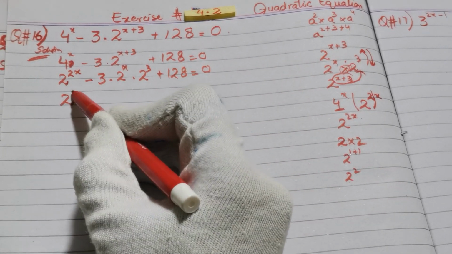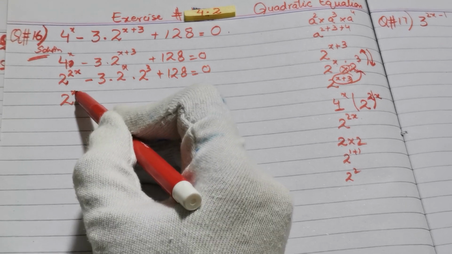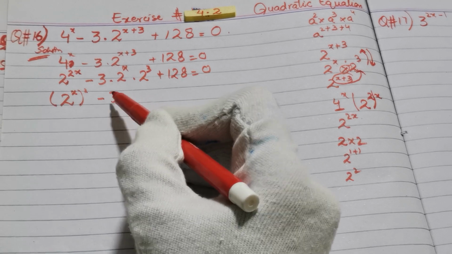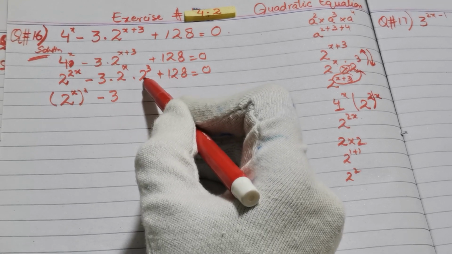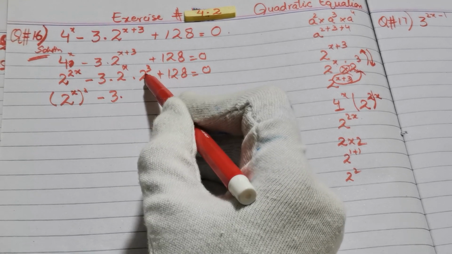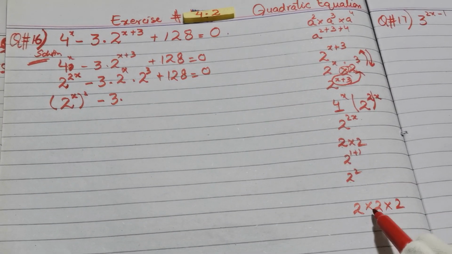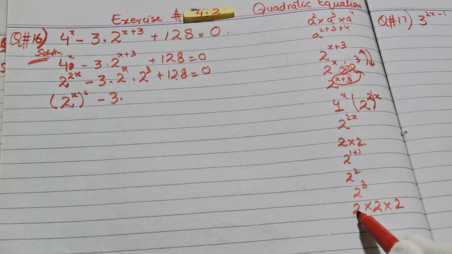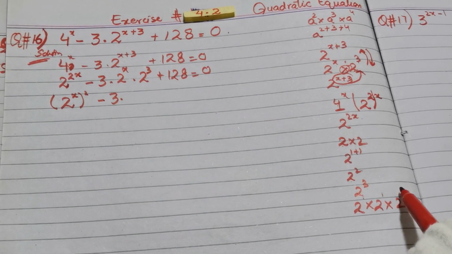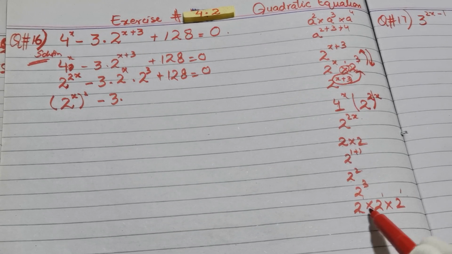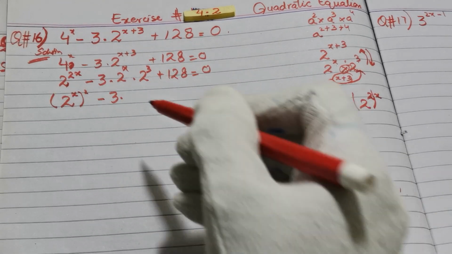Now if we take 2 raised to power x and put the square outside, minus 3 dot 2 raised to power 3. 2 raised to power 3 means 2 multiplied three times: 2 twos are 4, 4 twos are 8.